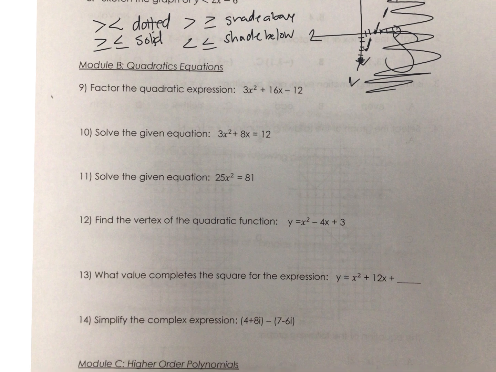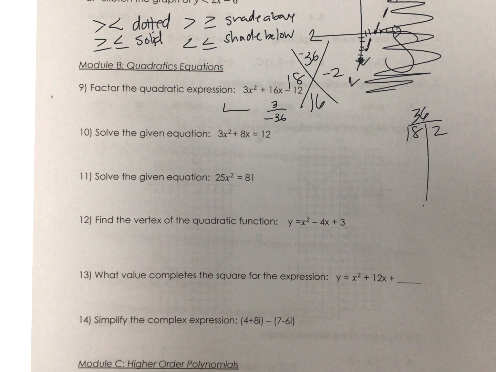All right, number 9. 3x squared plus 16x minus 12, factor it. AC method, 3 times 12 is 36. So we need factors of 36 that add to equal 16. 36, 18, and 2. There it is. Positive 18 minus 2. So 3x squared plus 18x minus 2x minus 12. And then we're going to group.